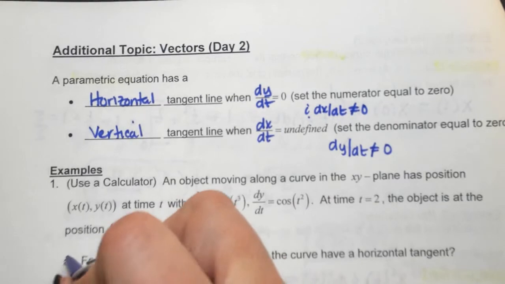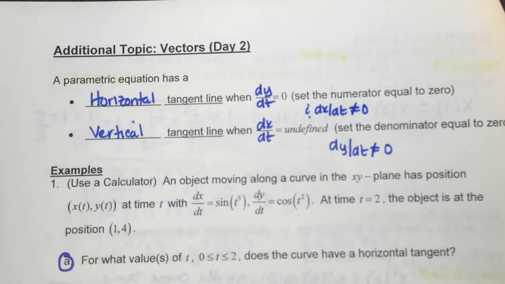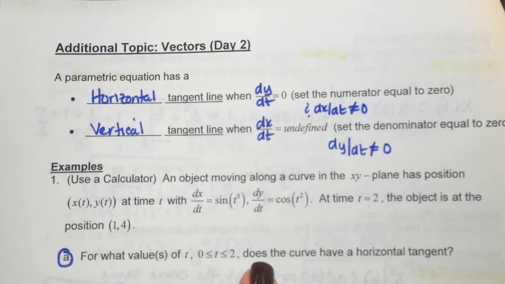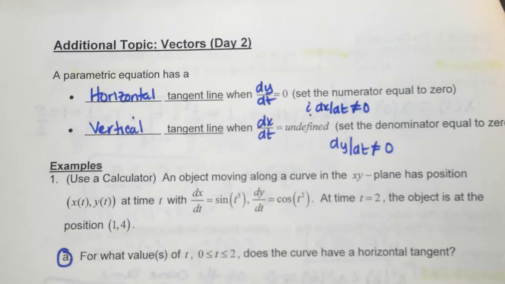You guys go ahead and try part A for me. You can use your calculator. For what value or values, again, you're only looking from 0 to 2, does the curve have a horizontal tangent line? So you guys go ahead and try part A for me.